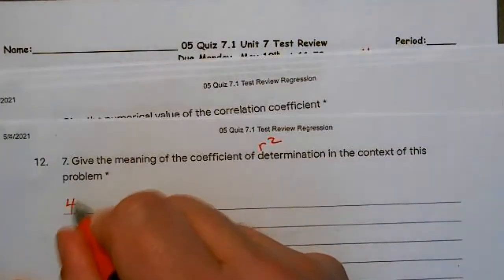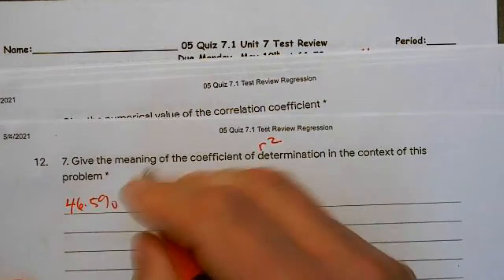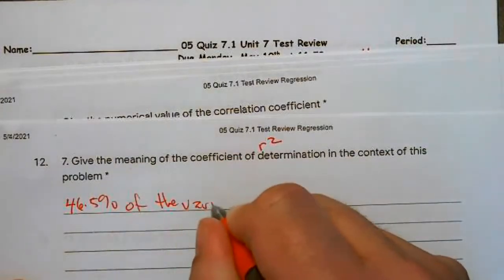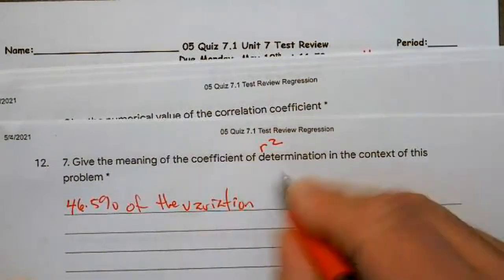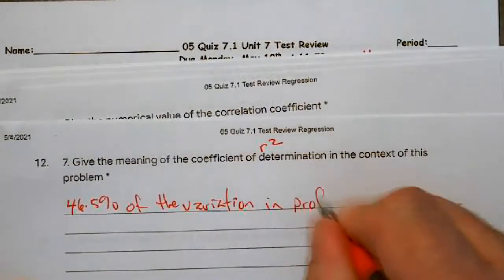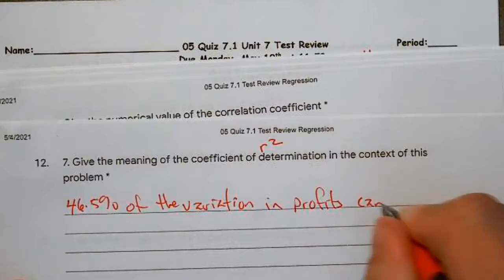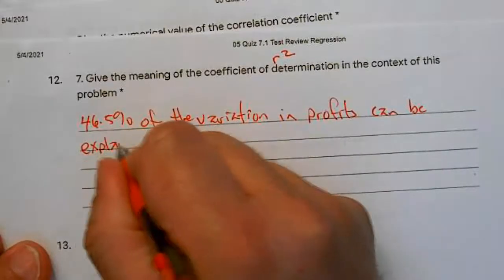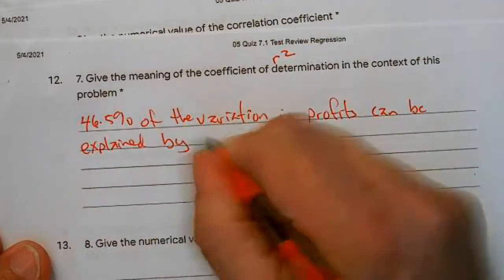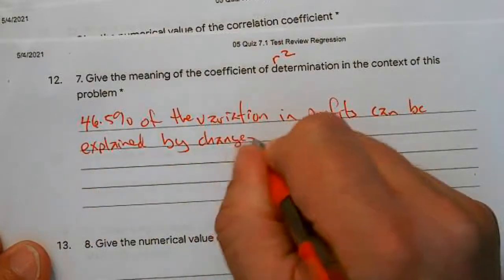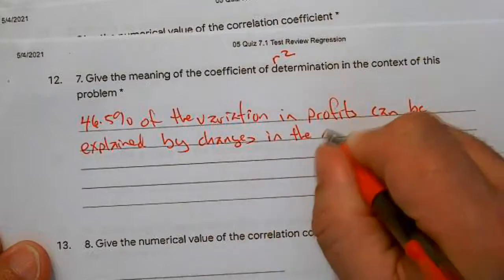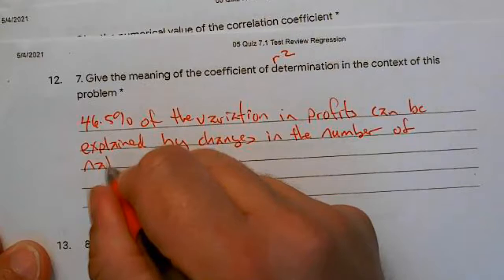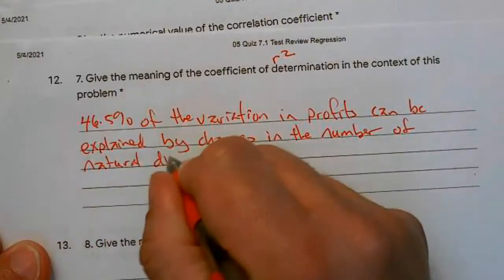So 46.5% of the variation in profits can be explained by changes in the number of natural disasters.